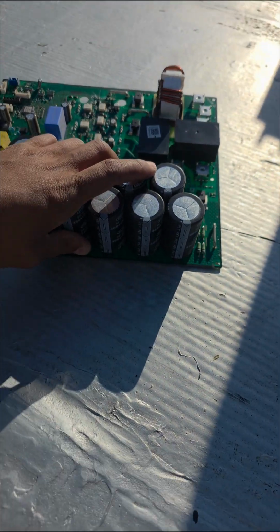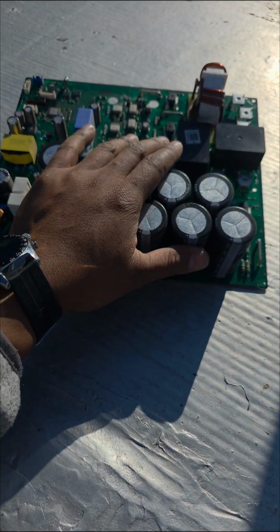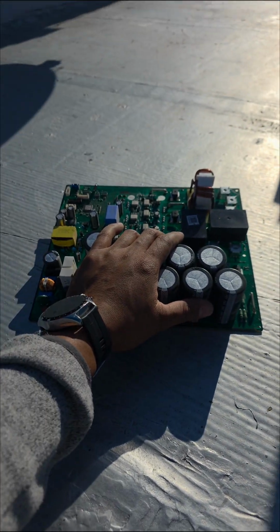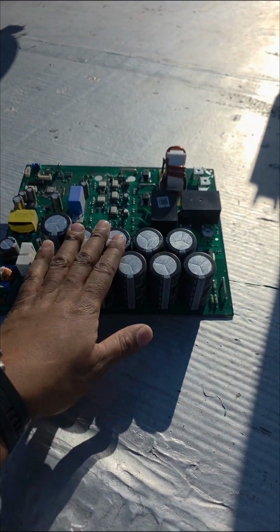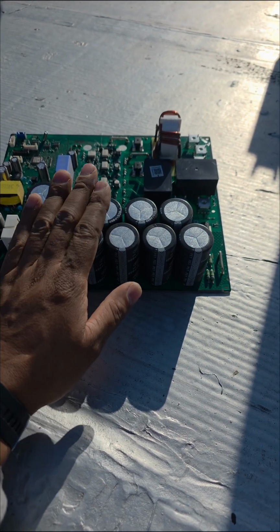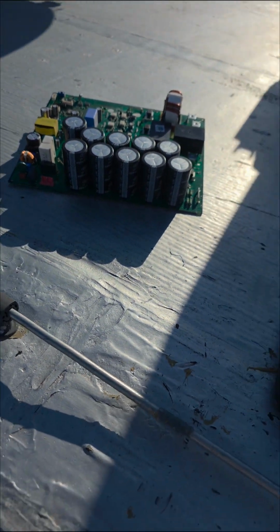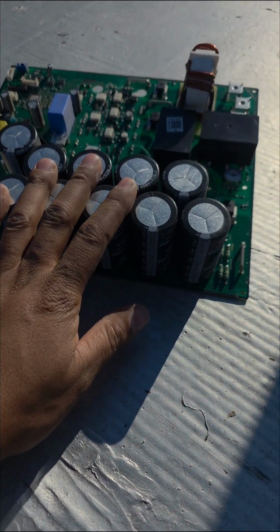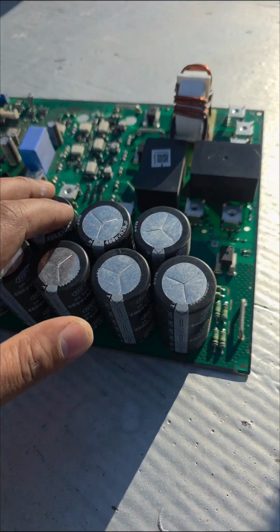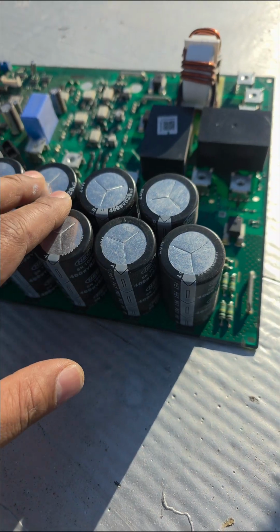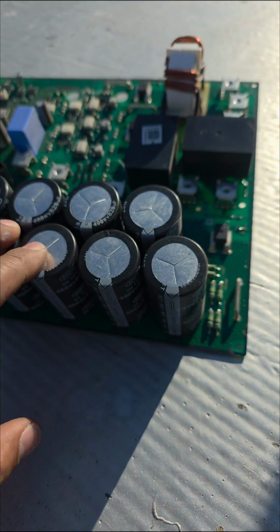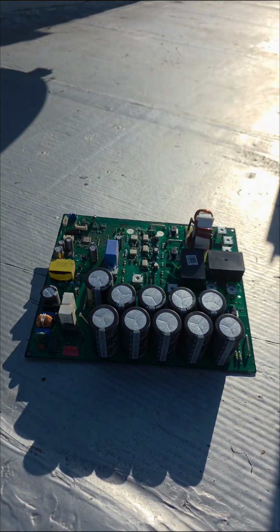Maybe I'll do a video of that. If anybody wants to see that, let me know in the comments down below. But we will do a test on the bench. We've got an inverter checker, so we're able to test this board, and that way we're essentially just checking that we're getting all our phases on the output side of our inverter power module.